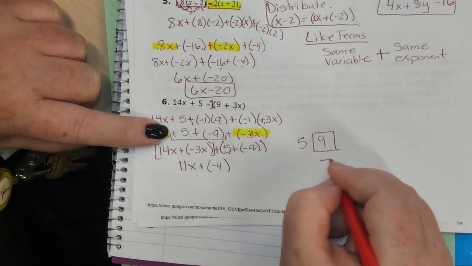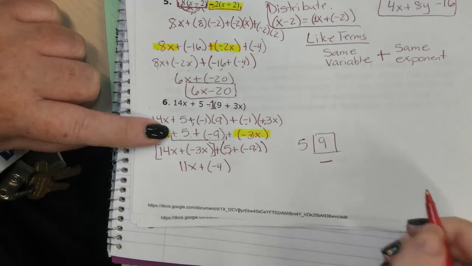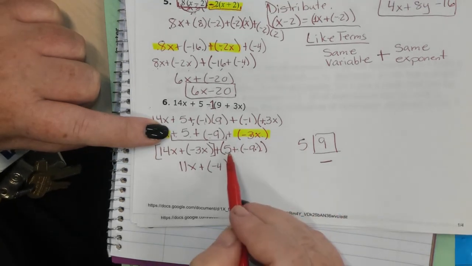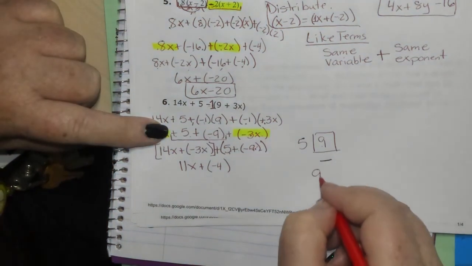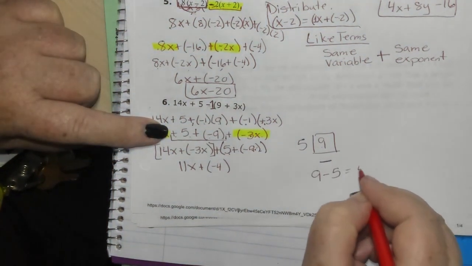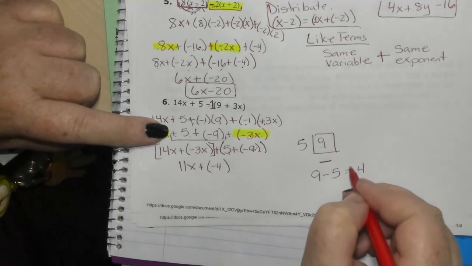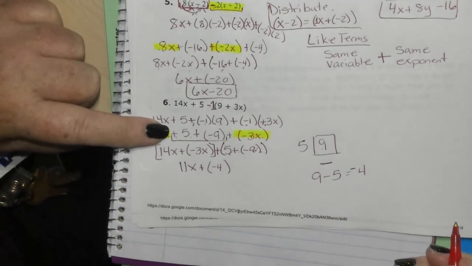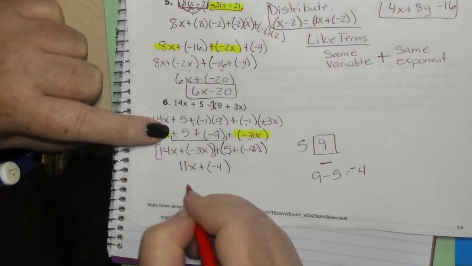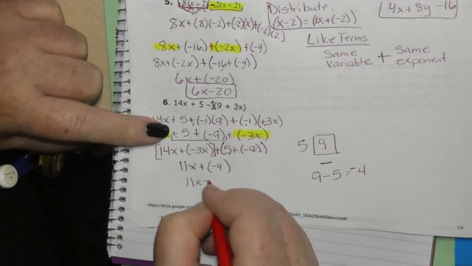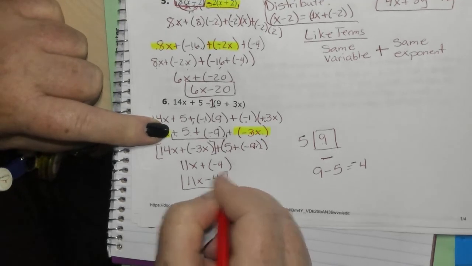The sign on your 9 is negative. So when you subtract these two, you take the larger number, subtract them, you give it the sign of the larger number, negative 4. And then plus a negative is the same as if you had just subtracted it.